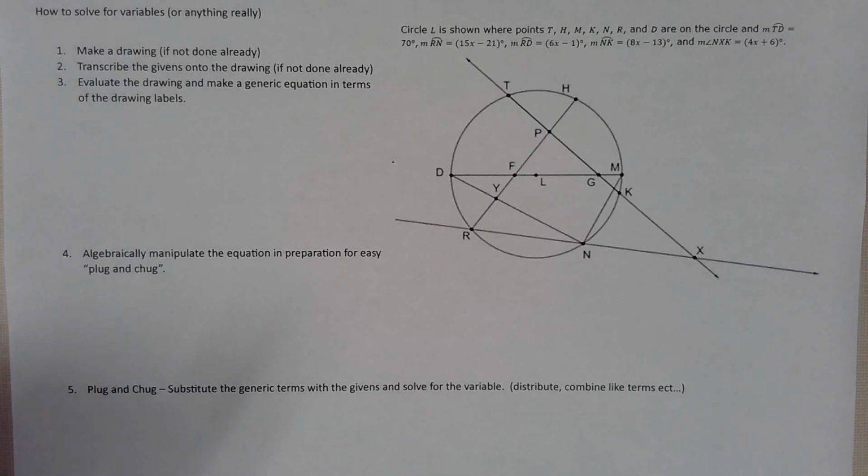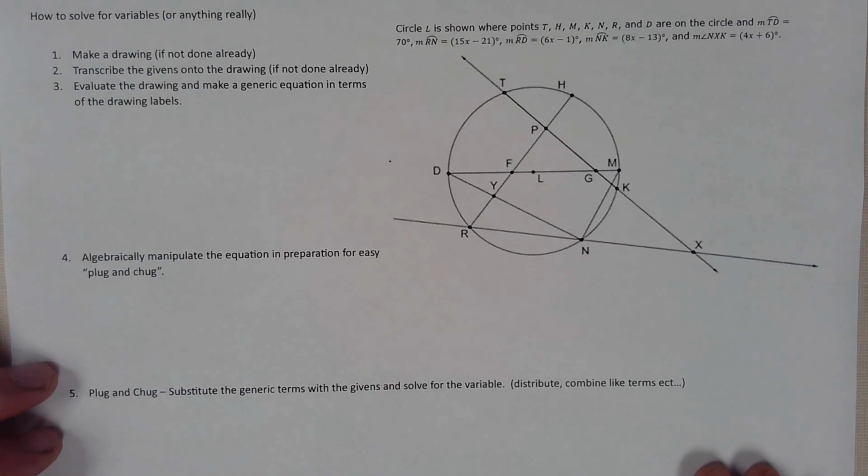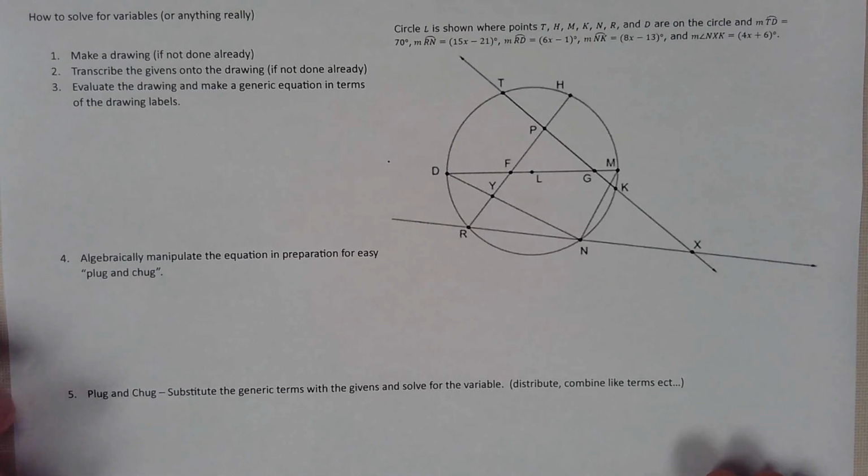Okay, so I wanted to make a video on a process that I've been using that helps me and helps students solve for variables in geometry problems. This one is using a circle. And it's just like anything, if you have a process and you repeat the process, it tends to weed out the issues, it can be successful, right?